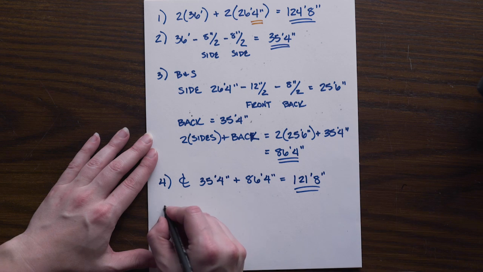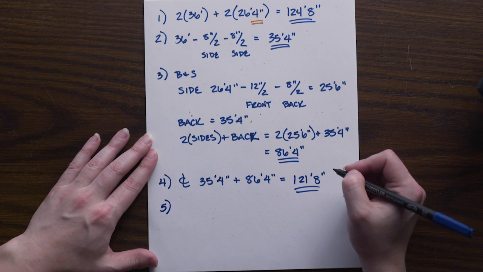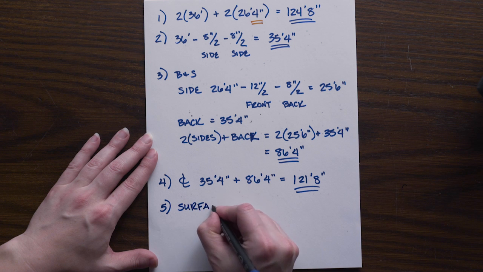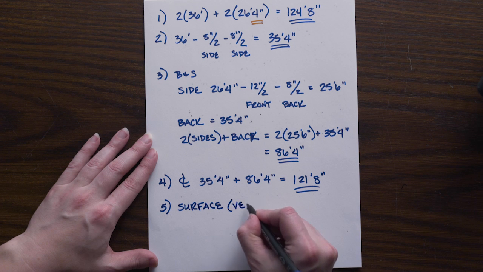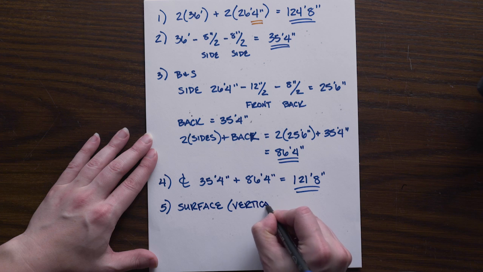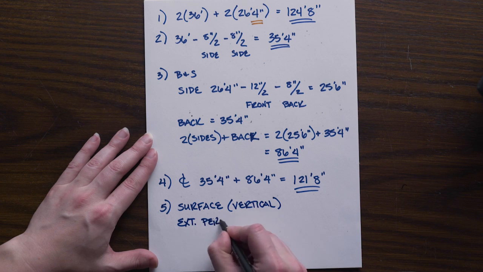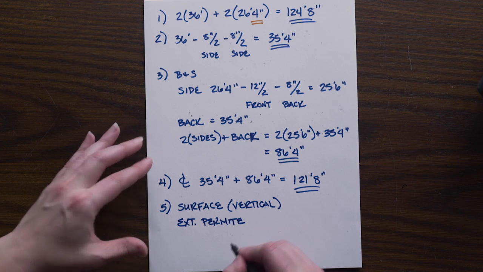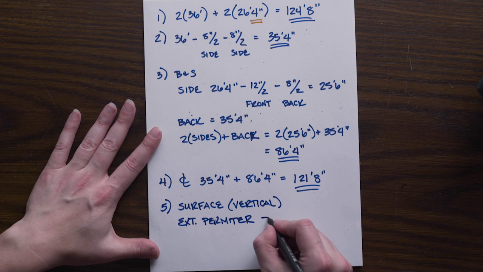For number 5, we are looking at the area of damp proofing. So this is a surface area. This is a vertical area on our foundation walls. So it is going to be our exterior perimeter. It's not centerline because the damp proofing or waterproofing goes on the exterior of our foundation system. So that is the 124 foot 8 inches.